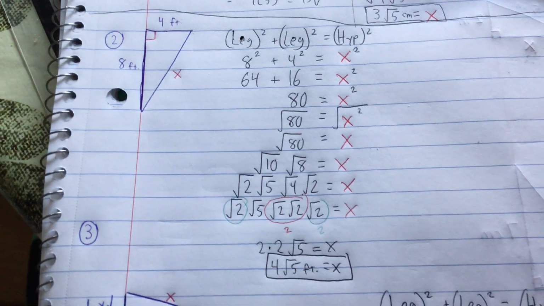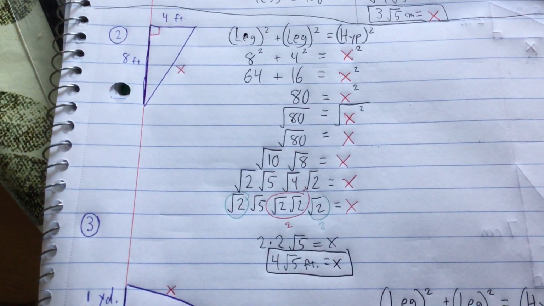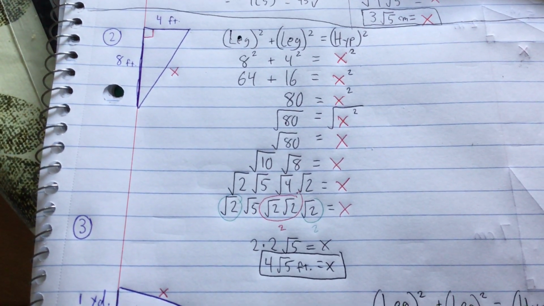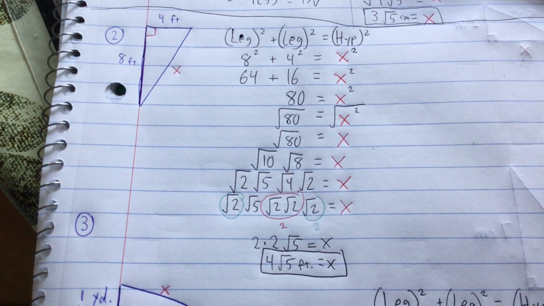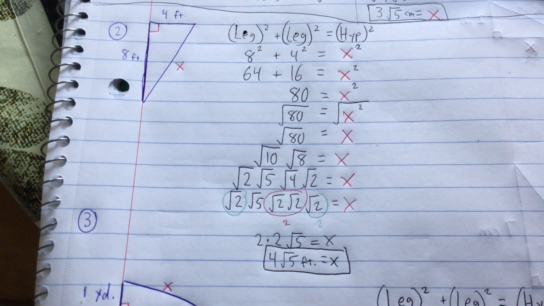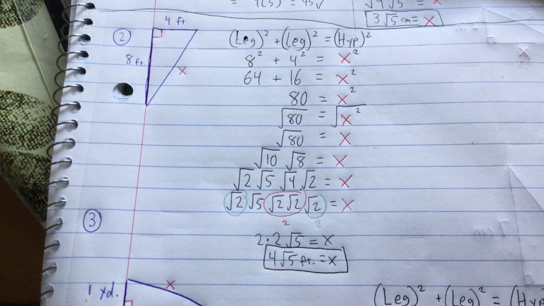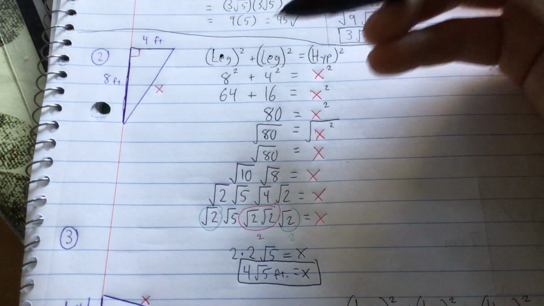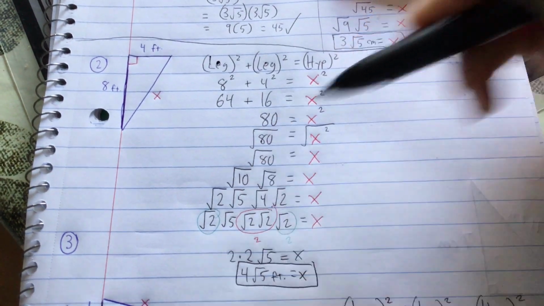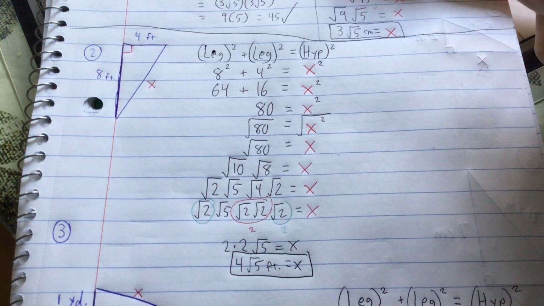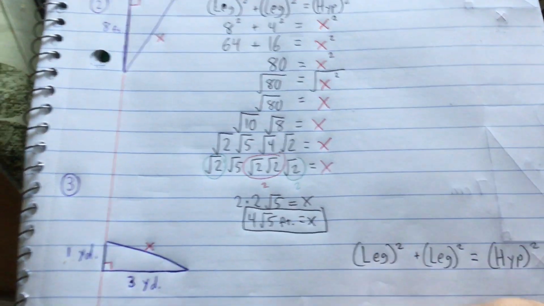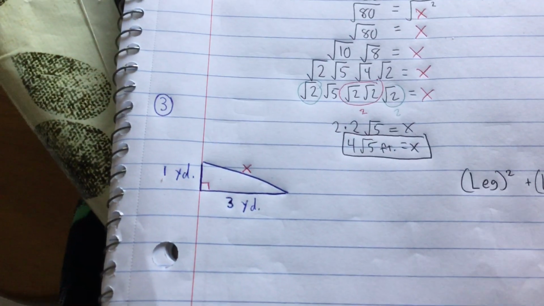And you can check your work by doing 4 radical 5 quantity squared. 4 times 4 is 16. Radical 5 times radical 5 is 5. So 16 times 5 is 80, which is what we get from 8 squared plus 4 squared. You can check your work with a calculator. Okay. Now, I just put a little nice one right there.